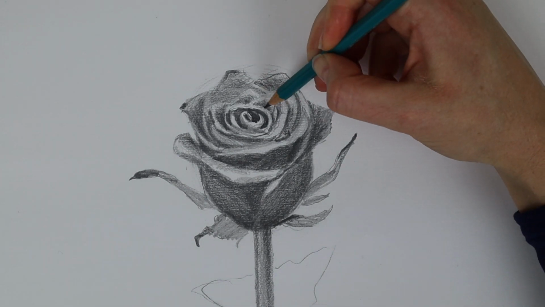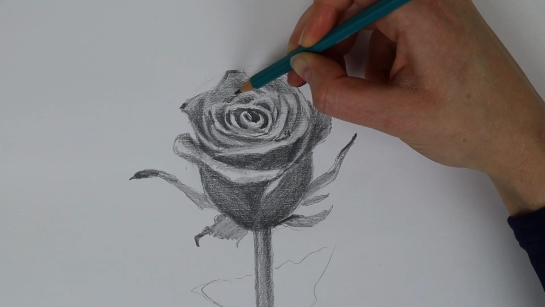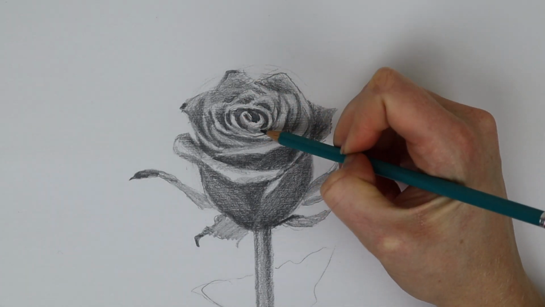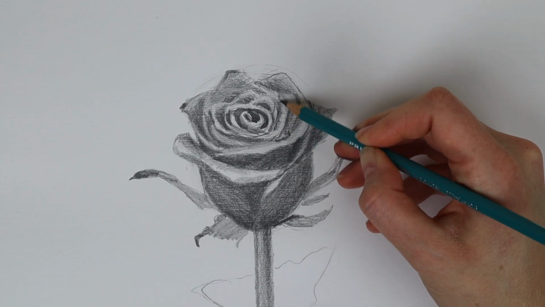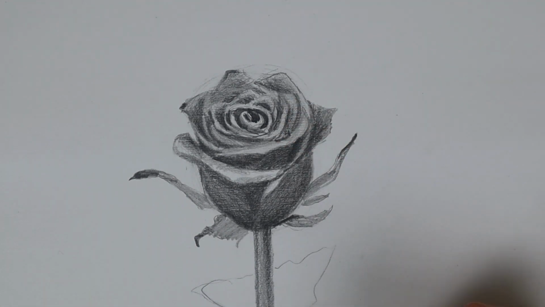Just darken here. You can always go back and darken. It's a good thing to do. This leaf back here is pretty dark.